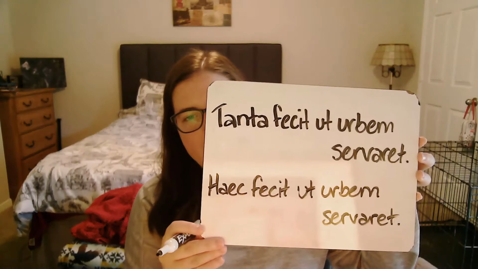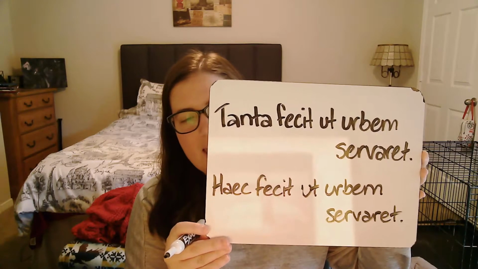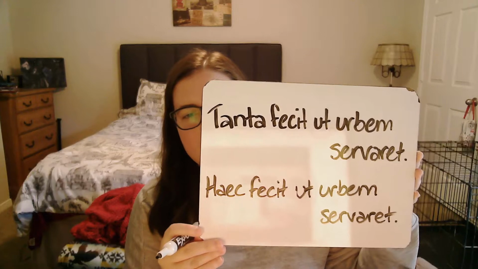Salve discipuli. So here we're dealing with two example sentences to practice the differences between our result clauses and our purpose clauses. So we have tanta fecit ut urbem servaret and haec fecit ut urbem servaret.